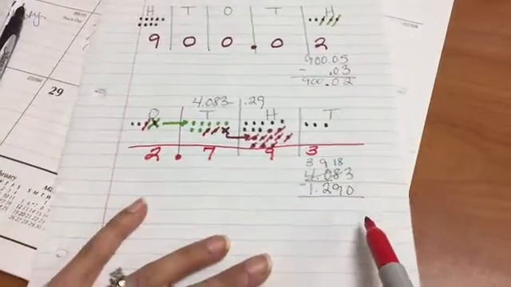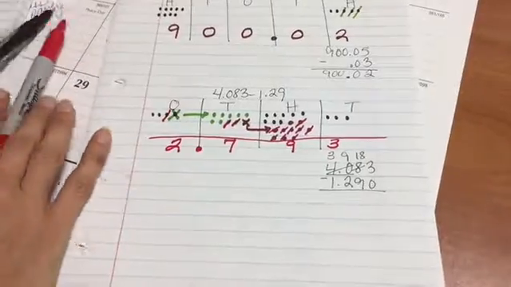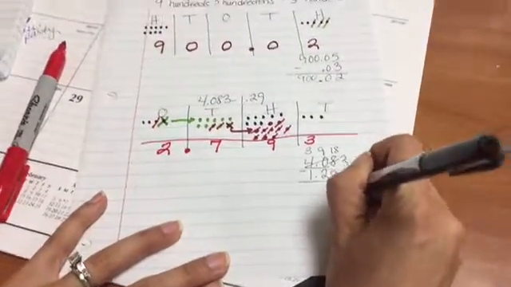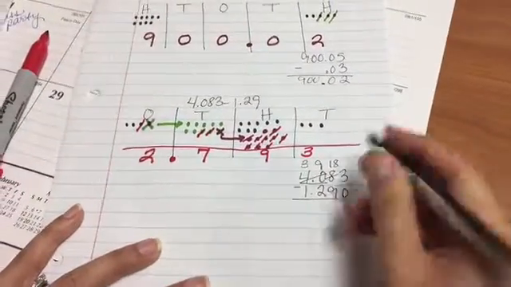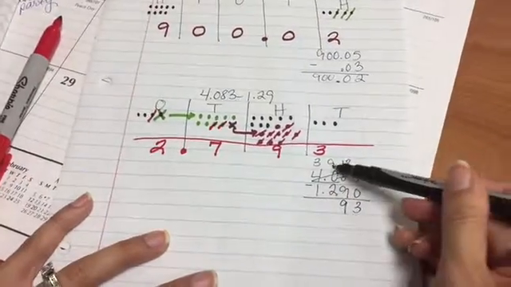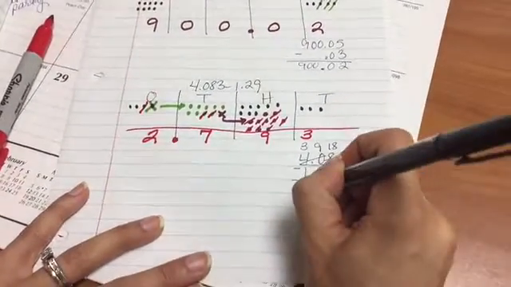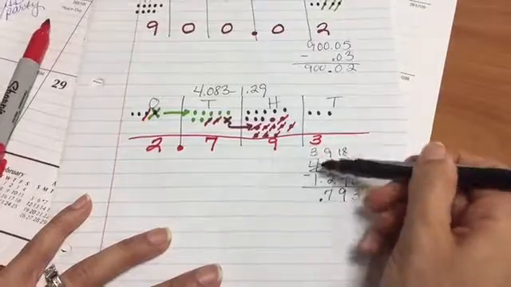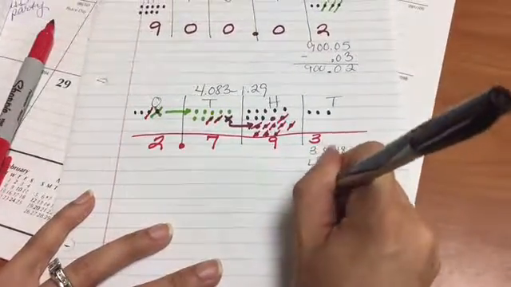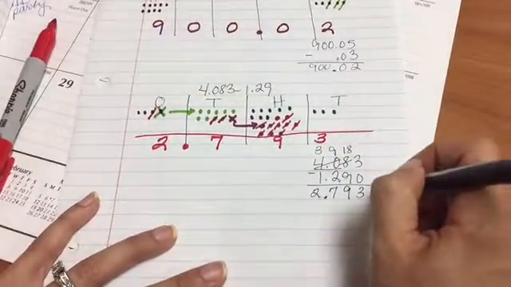We're going to check it using the standard algorithm. 3 minus 0 is 3. 18 minus 9 is 9. 9 minus 2 is 7. 3 minus 1 is 2. So our answers match and we're good to go.